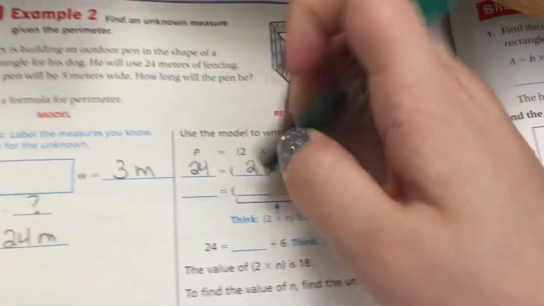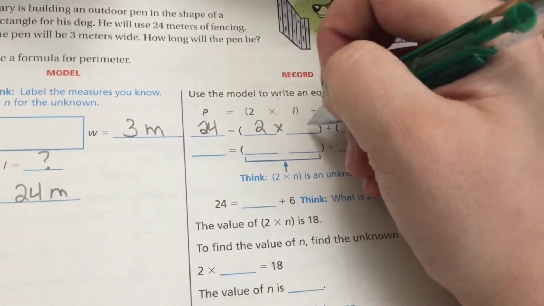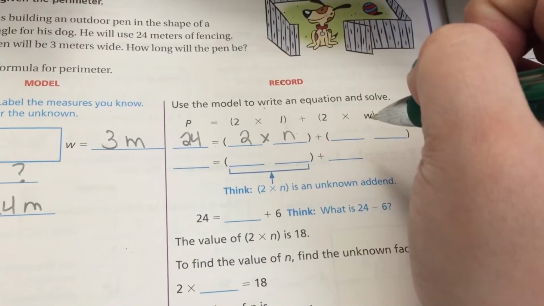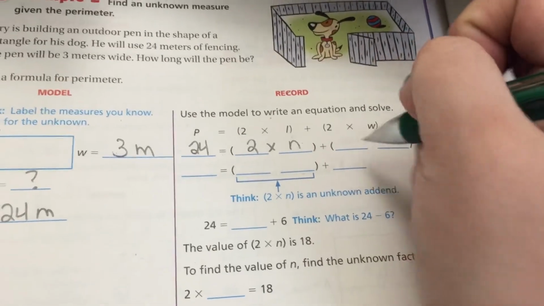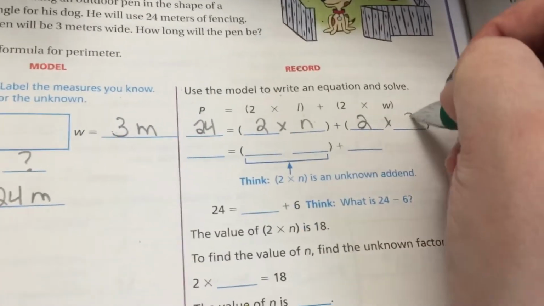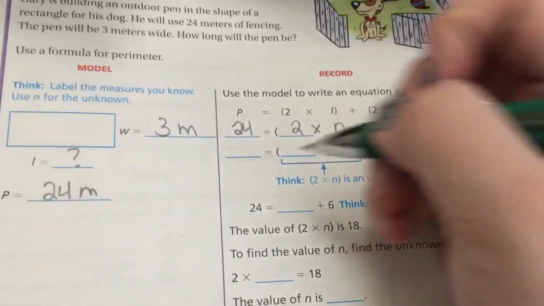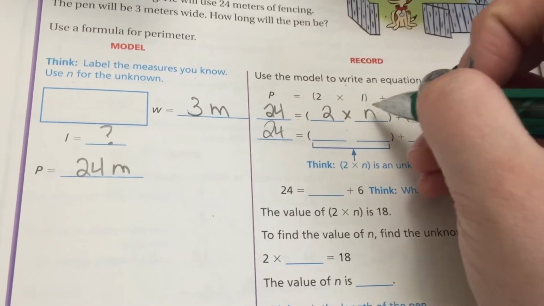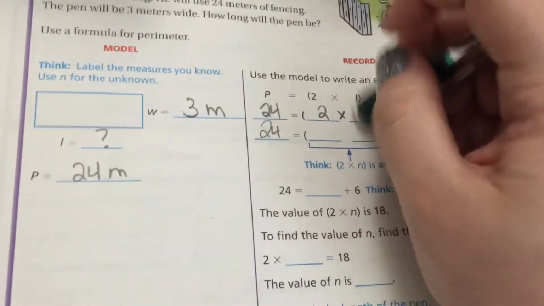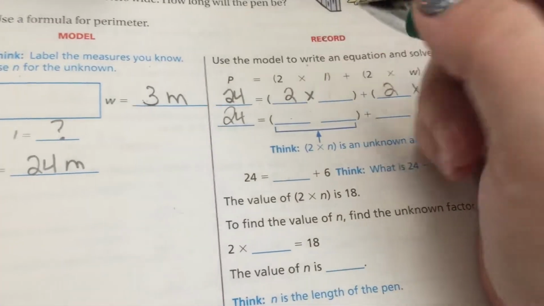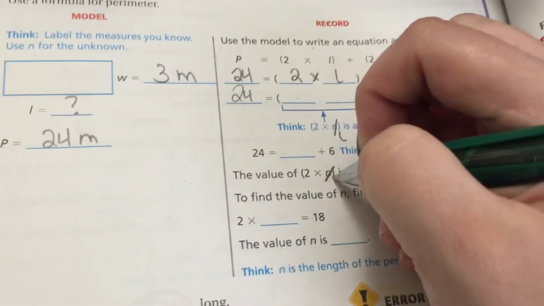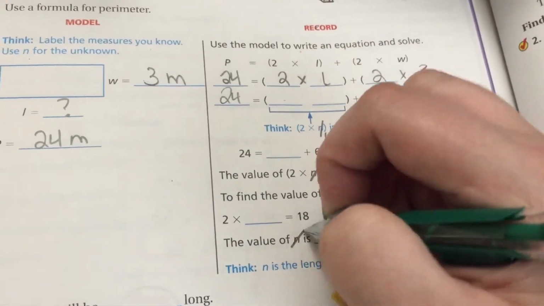I think I'm going to put in N, they use N to stand for the unknown. It's fine. And then 2 times W, which is 2 times the width. We do know that one, so I can go ahead and put that one in. And then I'm going to simplify what I do know. So I've got 24. I'm going to leave it over there by itself. I still don't know what 2 times N is. I don't know what that length is. So, just to make our lives a little easier, I'm just going to keep these as L's. Every time I see this, I'm going to switch it to an L because I feel like they should have done that to begin with.